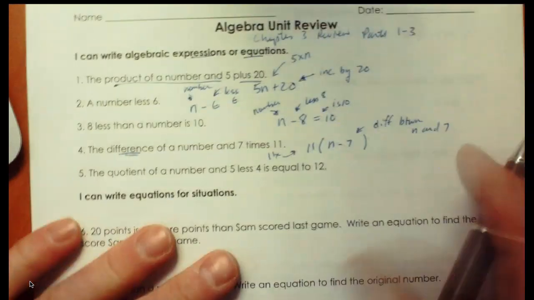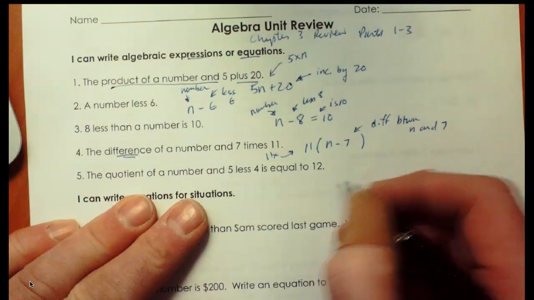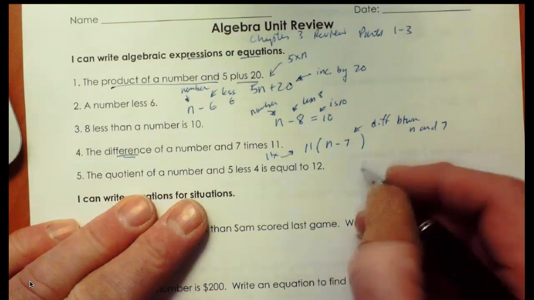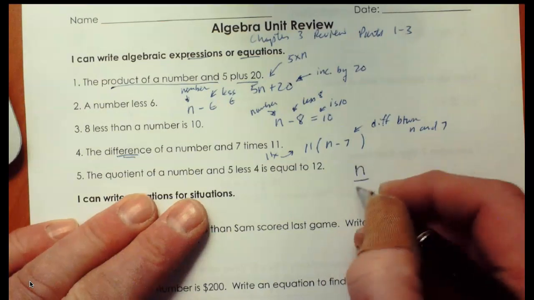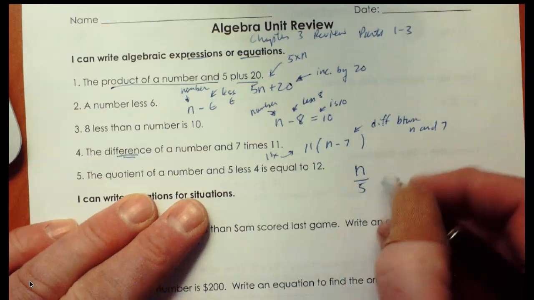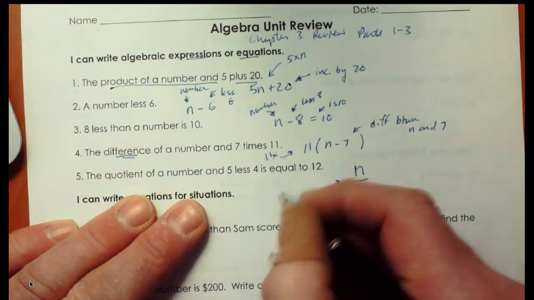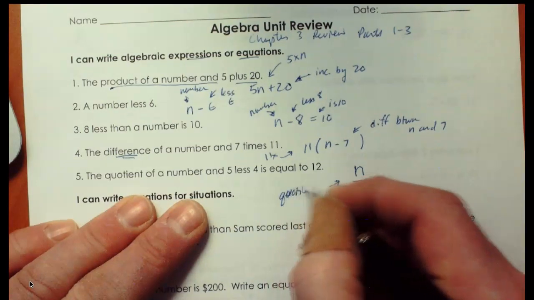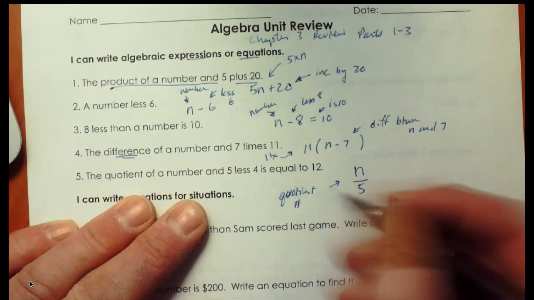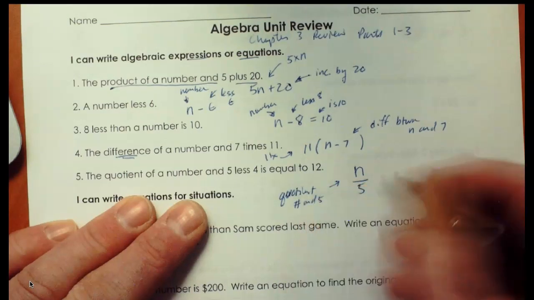Okay, the quotient of a number and 5 less 4 is equal to 12. Okay, so the quotient of a number and 5, so here's the division. Here's the number and 5. It just comes right in that order. Quotient of a number and 5.